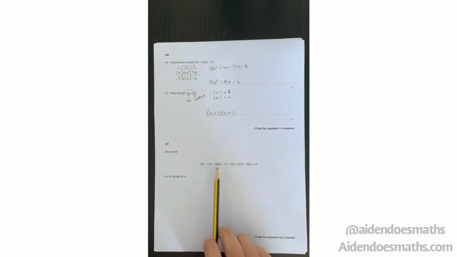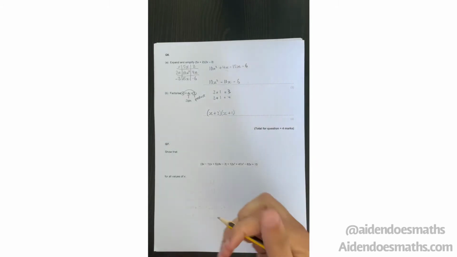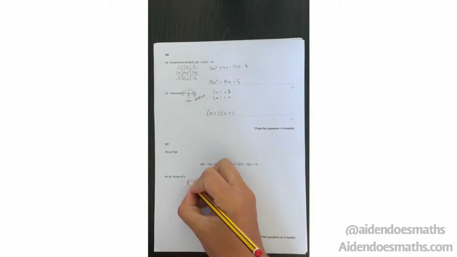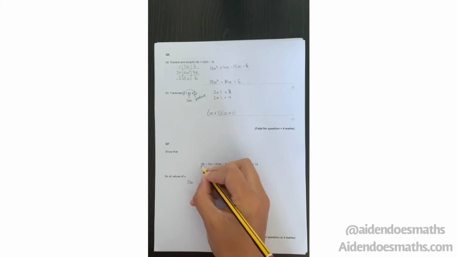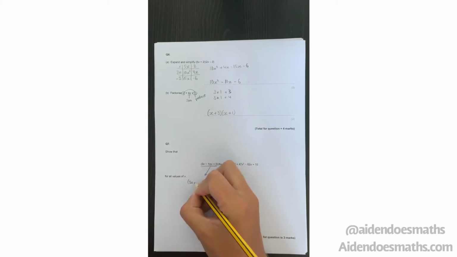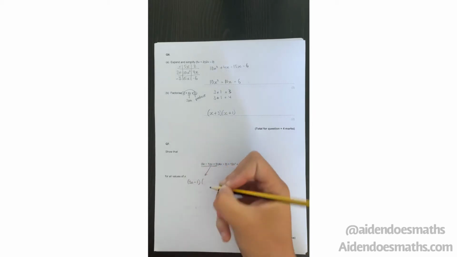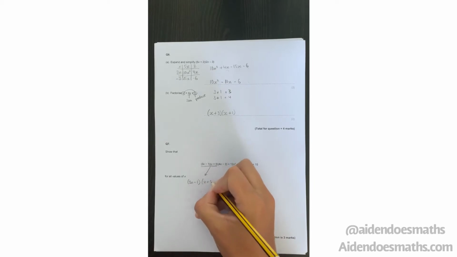So actually, the left-hand side, we've got 3 sets of brackets, all multiplied by each other. All we have to do in this question is expand those 3 brackets, and as long as we get the same answer as the right-hand side, we should be fine. If we don't get that, we've obviously done something wrong. So first of all, let's just do these first 2 brackets: 3x minus 1 times x plus 5.